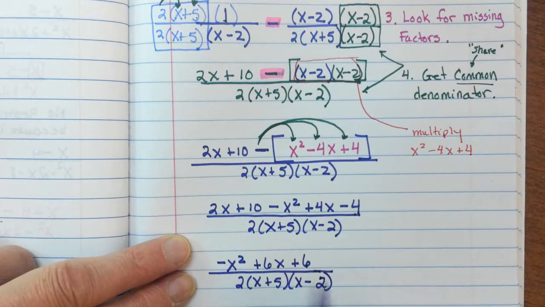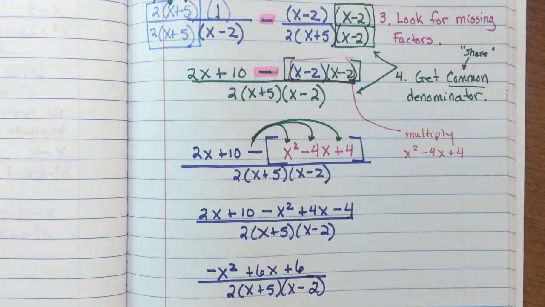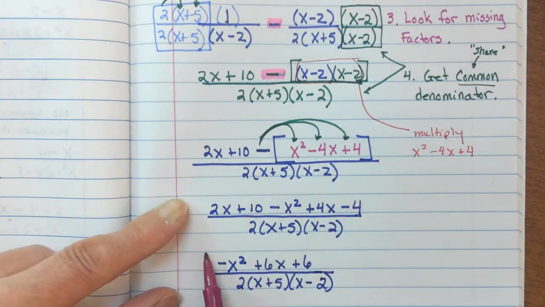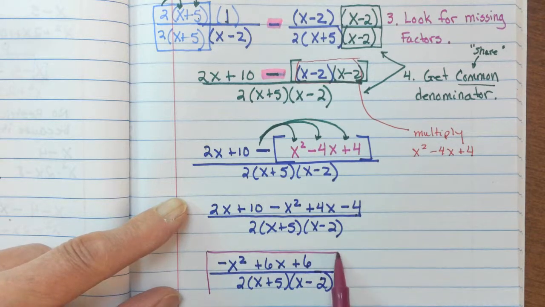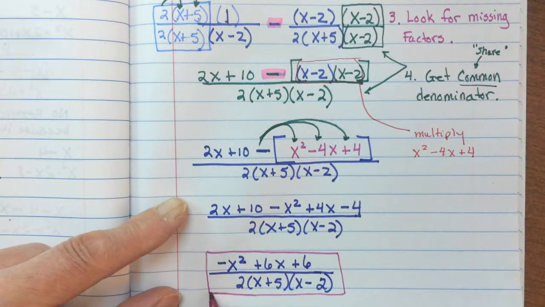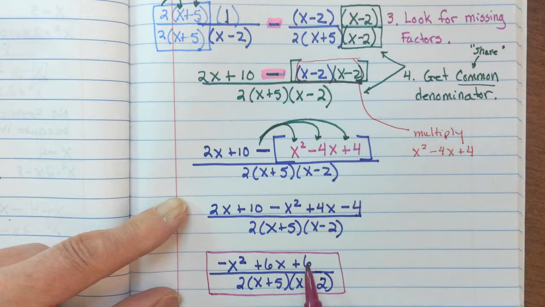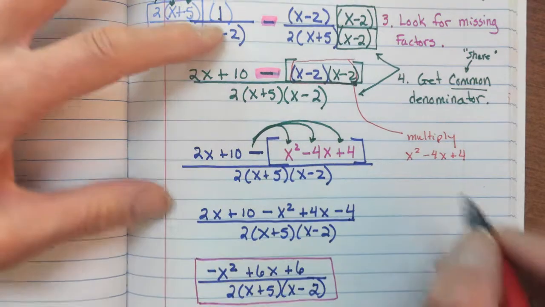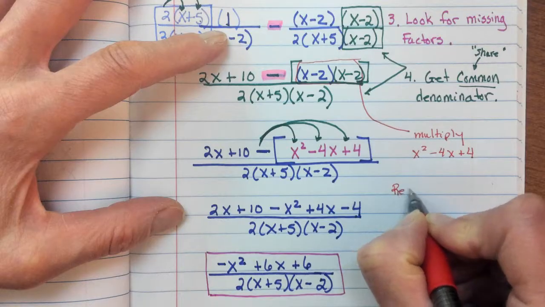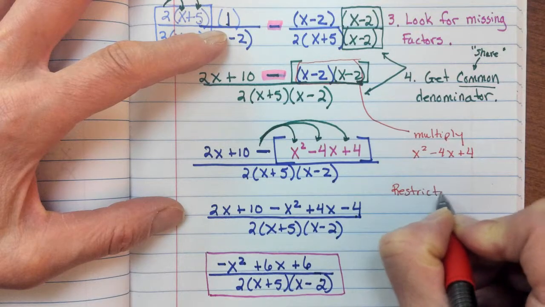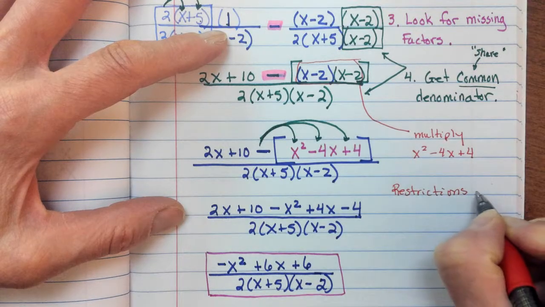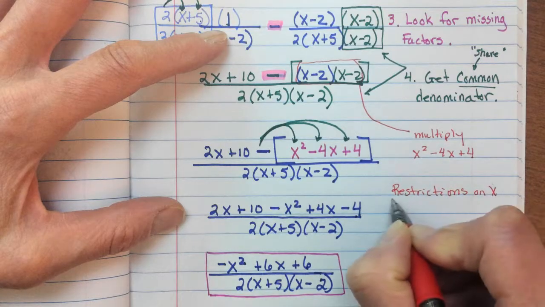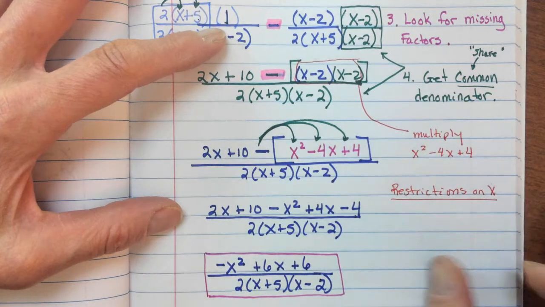So typically we don't multiply those out. We keep it as is. My numerator is in fact prime. So there's no way I can factor it to see if I have like terms on the top and the bottom to simplify. So I'm going to leave it like that. But then if you remember, I have to look for restrictions on x, okay? So what are my restrictions on x?